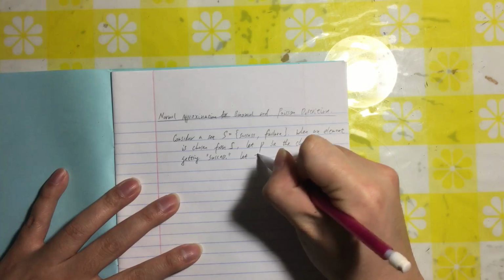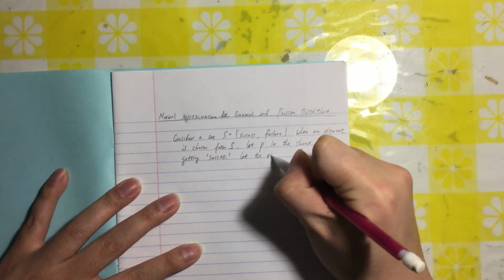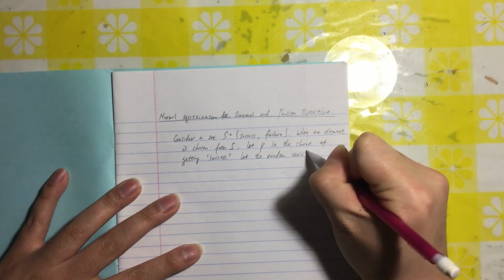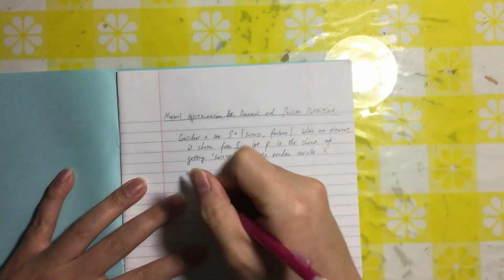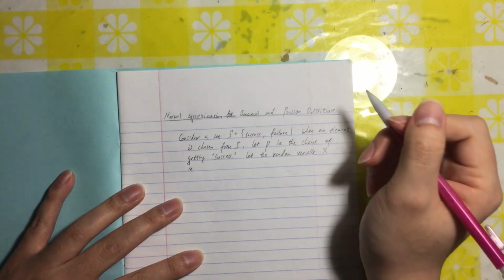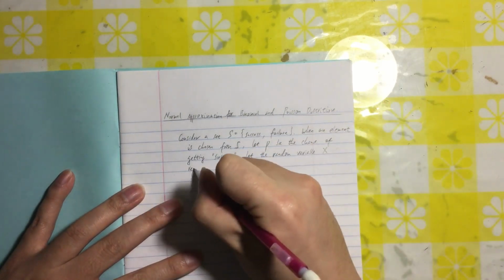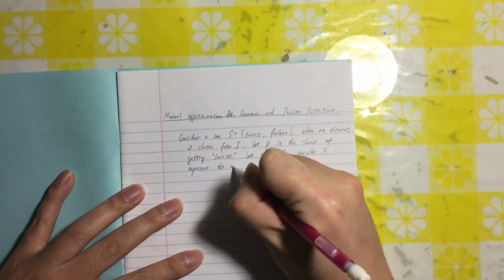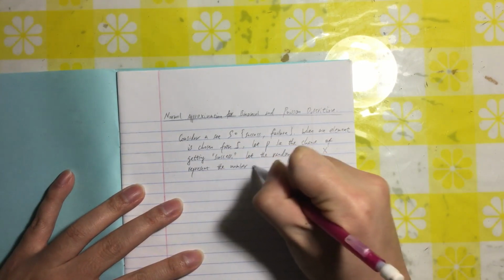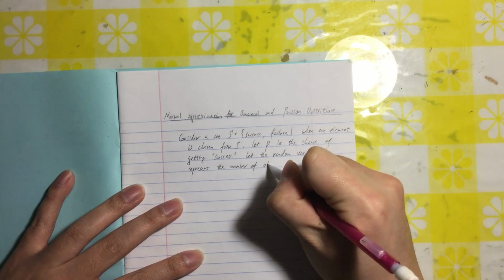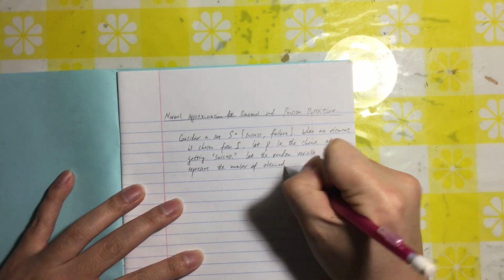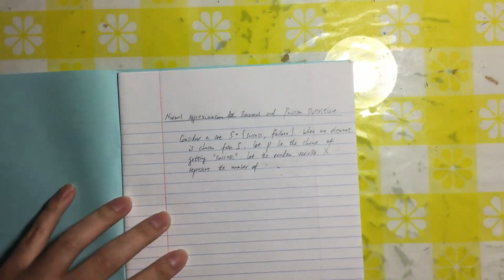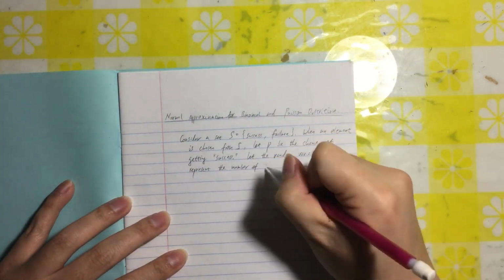Next, let the random variable X represent the number of obtained success.